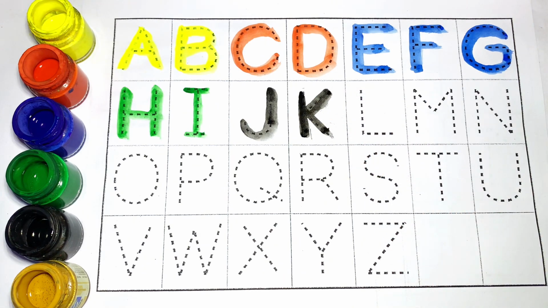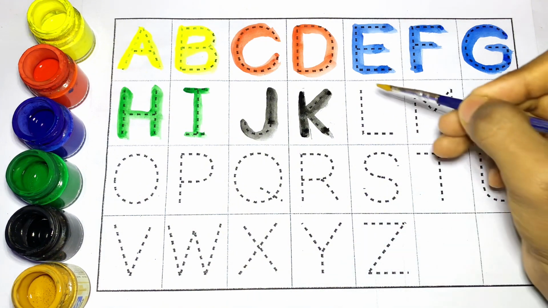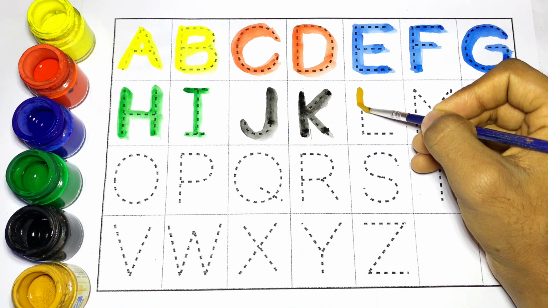Kids, now draw L. L for lion. The alphabets of L. And use yellow ochre color.